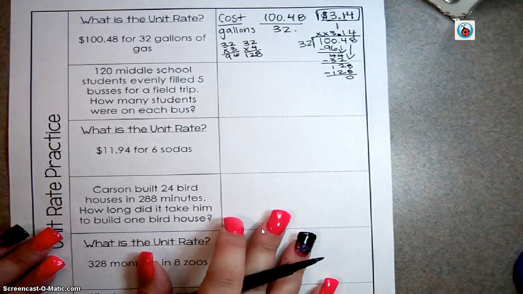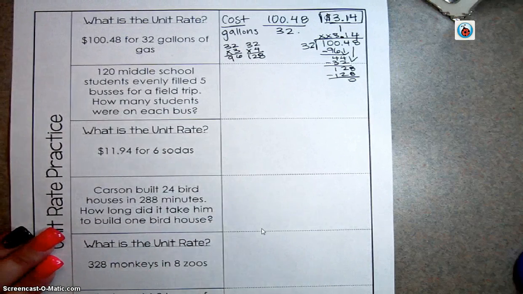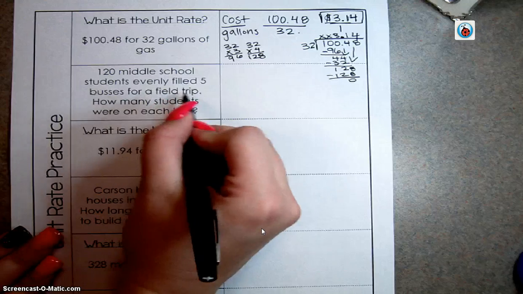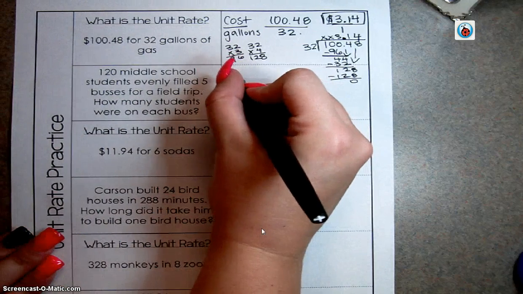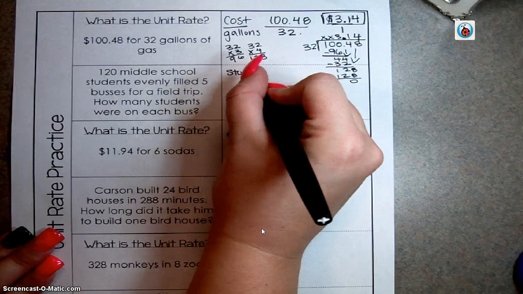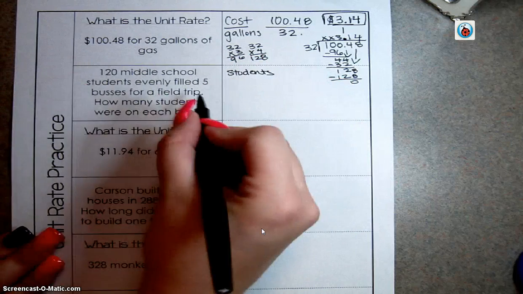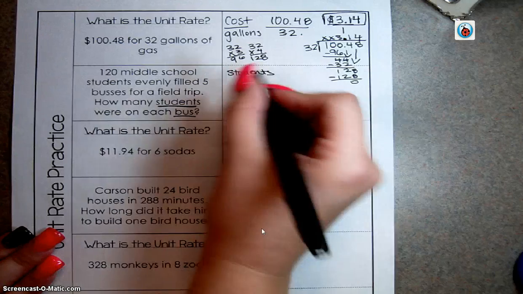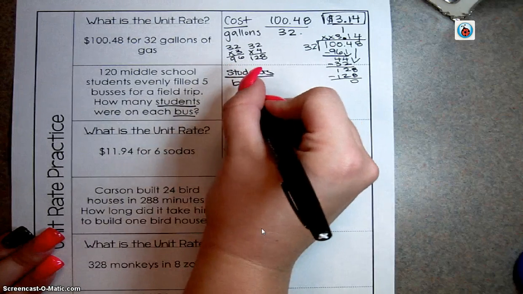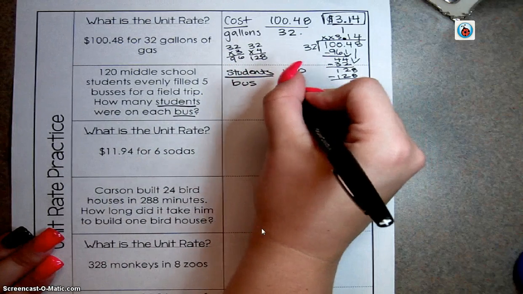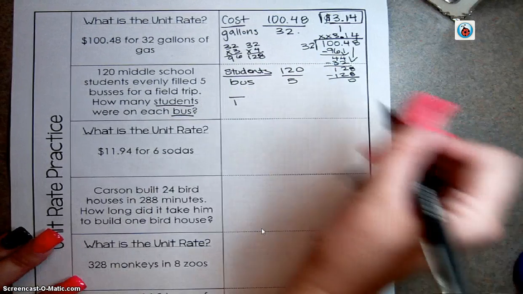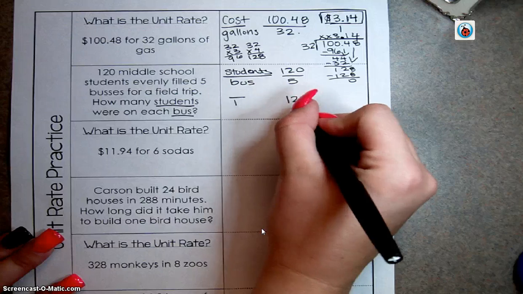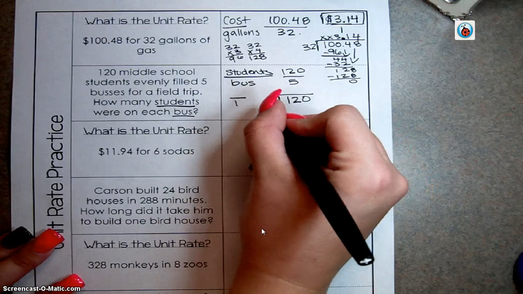All right, the next one says 120 middle school students evenly filled 5 buses for a field trip. How many students were on each bus? Okay, so we're doing students. Remember, write your word ratio. We're talking about students and buses. So over bus, I know there were 120 in 5 buses. I want to know how many were on 1 bus. So I'm going to do top and bottom out, 120 divided by 5.